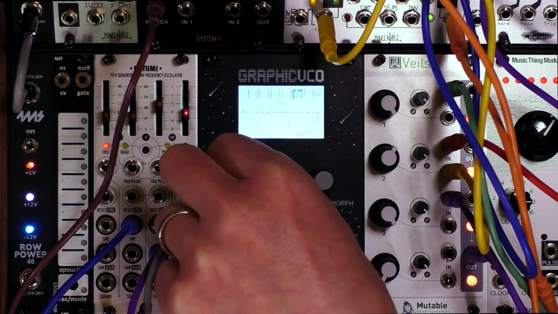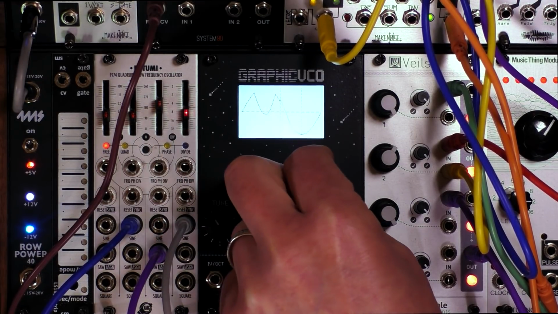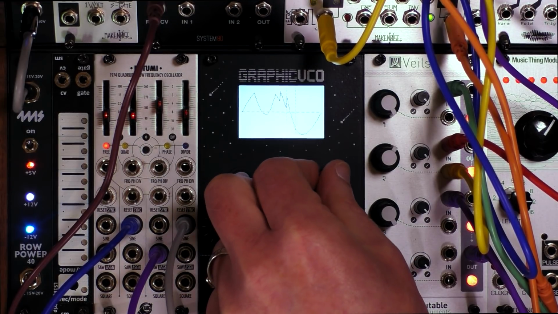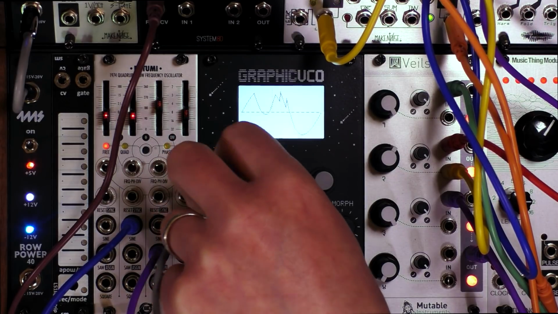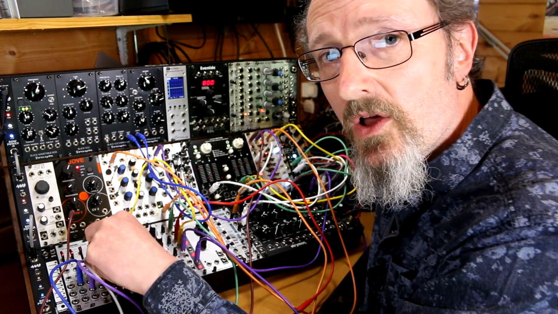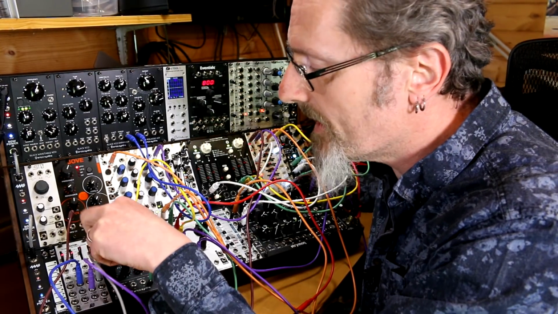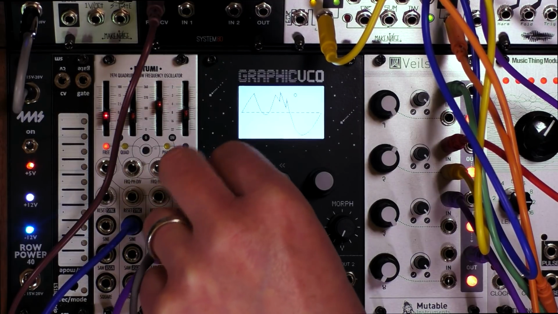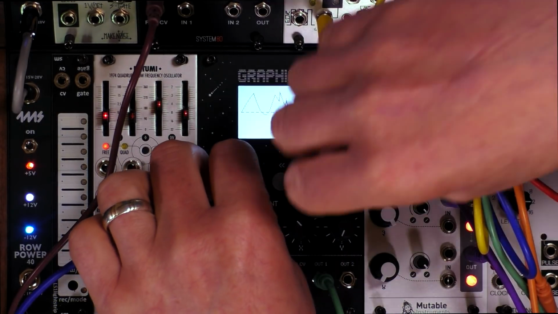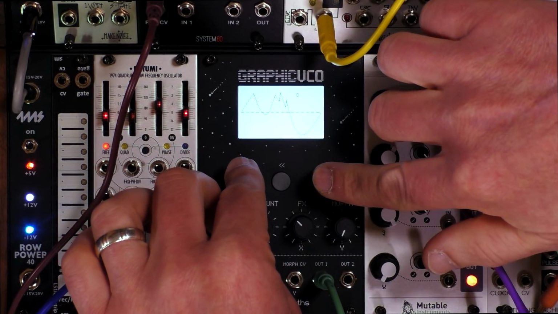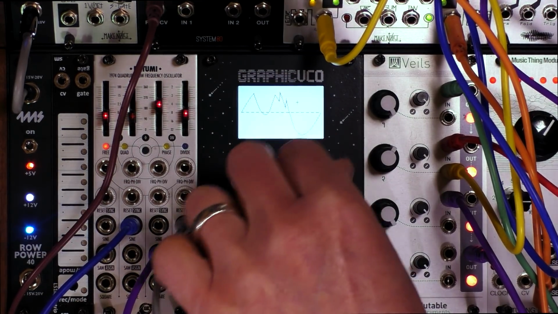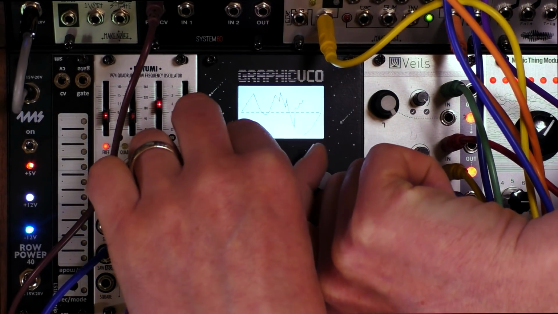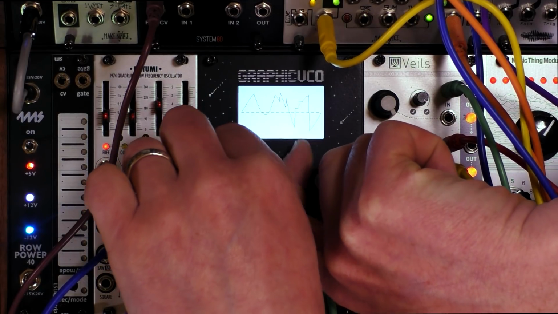Let's choose something a bit spikier. And very quickly I've added a whole load of interest and richness to that wave. I've also got some other tools here, like a pen tool. Now a pen tool is the Graphic VCO equivalent of an Etch-a-Sketch. So if I press this button here, it then becomes a thing, and I can draw whatever sort of wave I want.